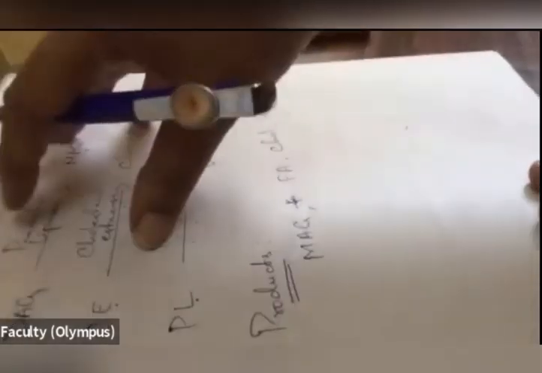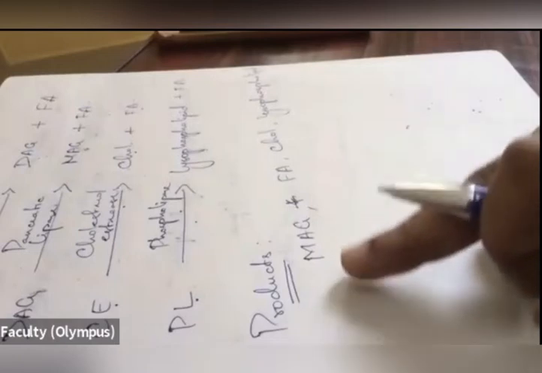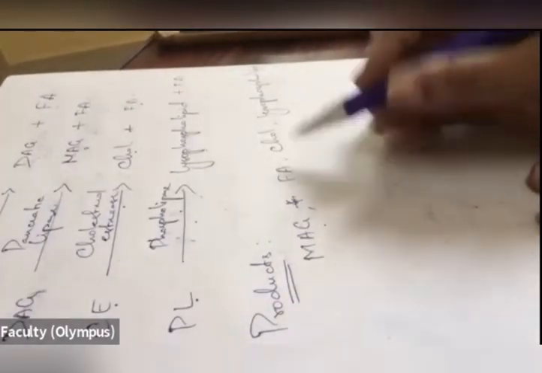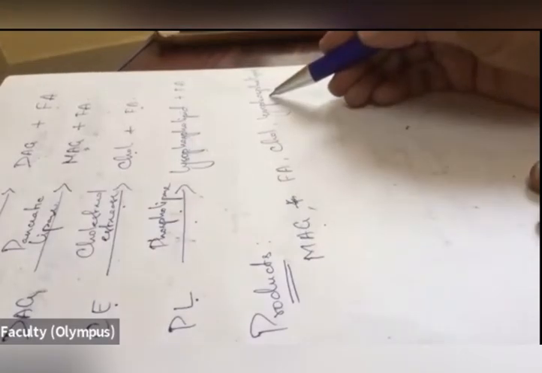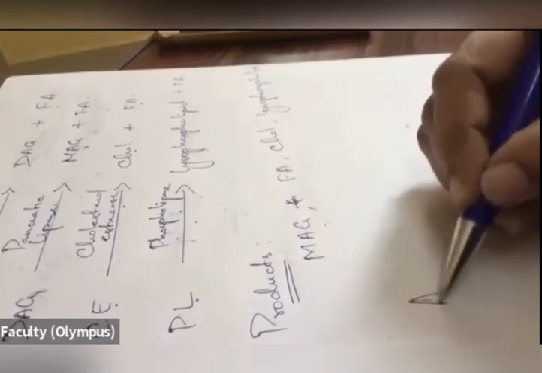So once the digestion is over, write this. The products of lipid digestion are monoacylglycerol, fatty acids, cholesterol, and lysophospholipid. Okay, so next we are going into absorption of lipids.